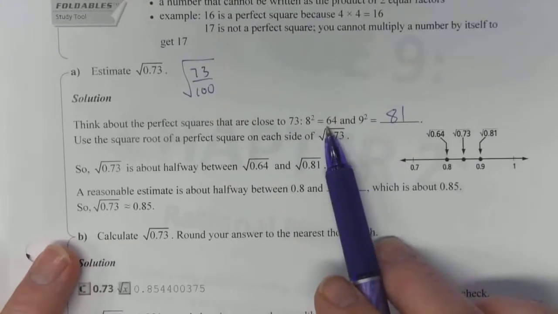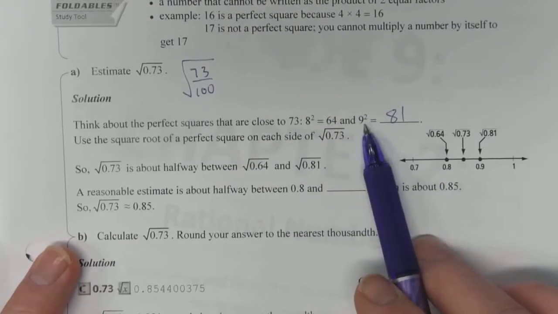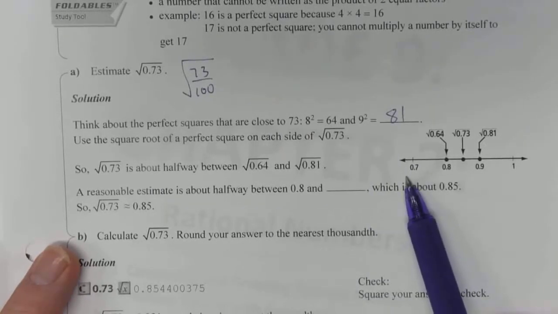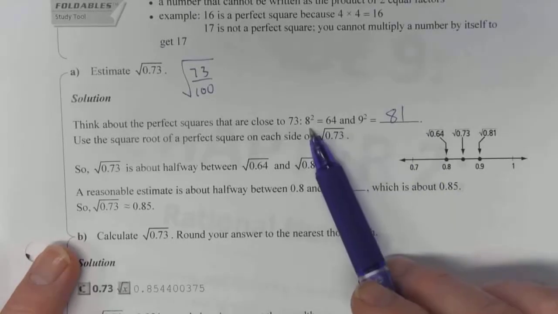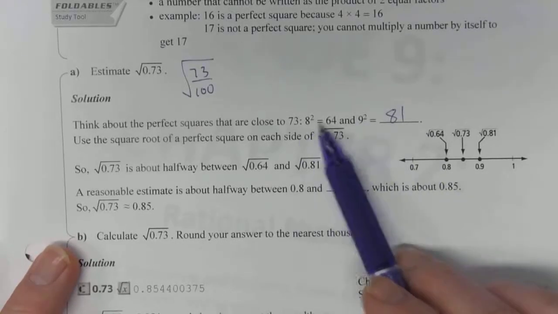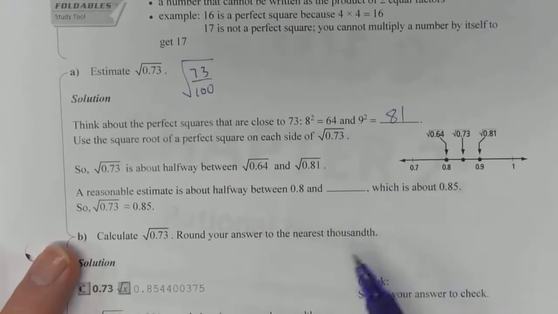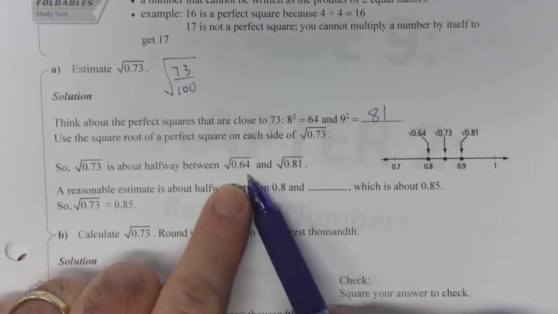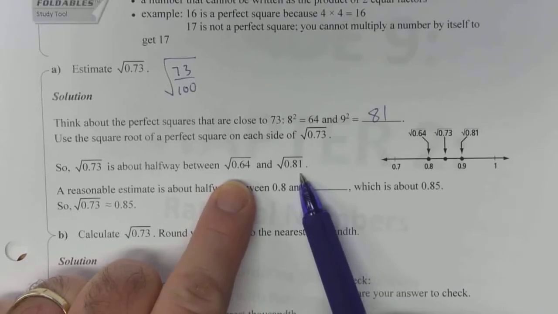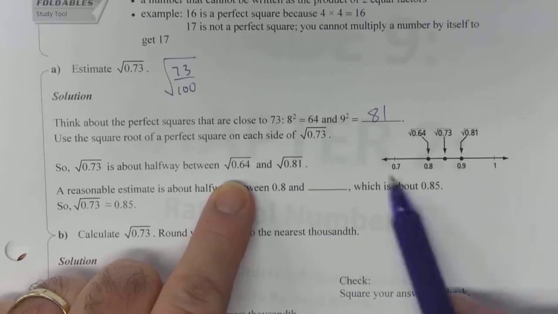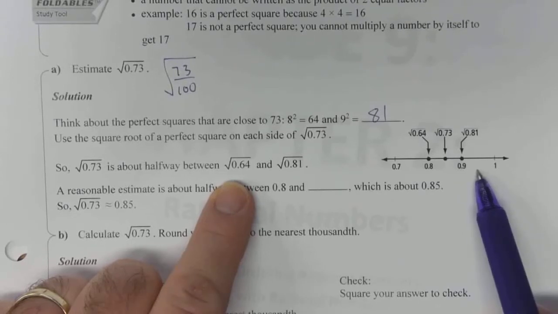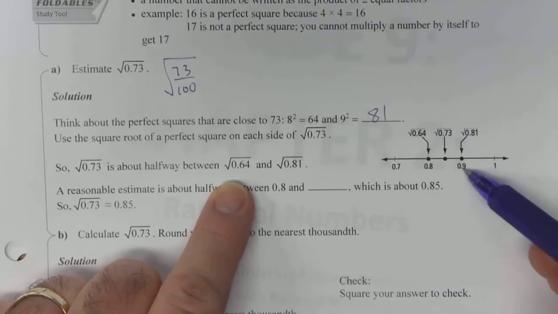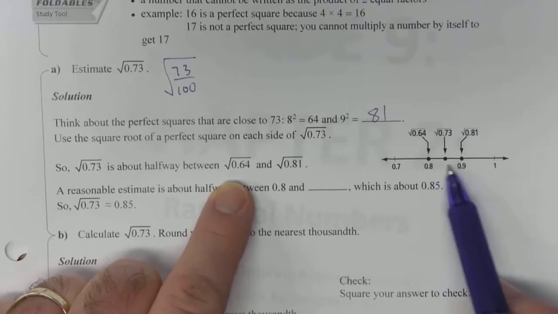So that's what we've done here, is we've gone with 64 and 81, or 8 squared and 9 squared. So if we know that 8 squared is 64 and 9 squared is 81, we know that the square root of 73 is going to be somewhere between 8 and 9. So, the square root of 0.73 is about halfway between the square root of 0.64 and 0.81. So we've got a number line here. Square root of 0.64 is going to be 0.8. Square root of 0.81 is going to be 0.9. So the square root of 0.73 is going to be pretty much in the middle.